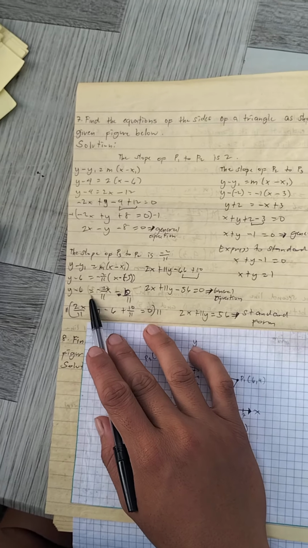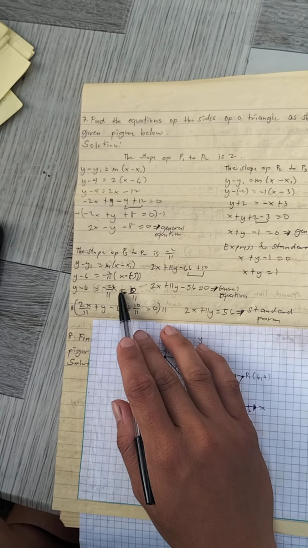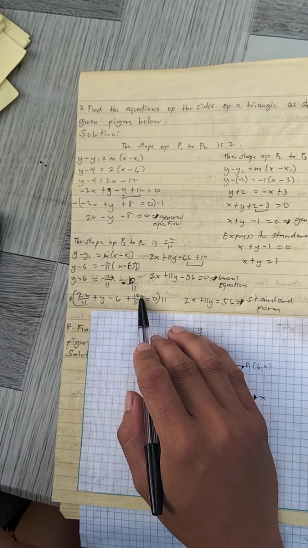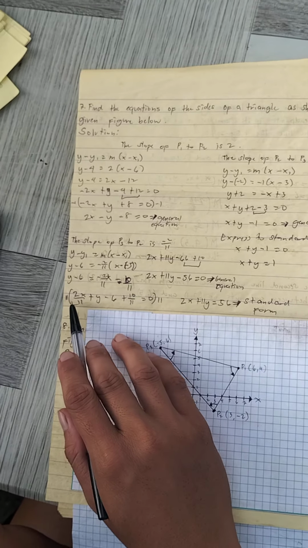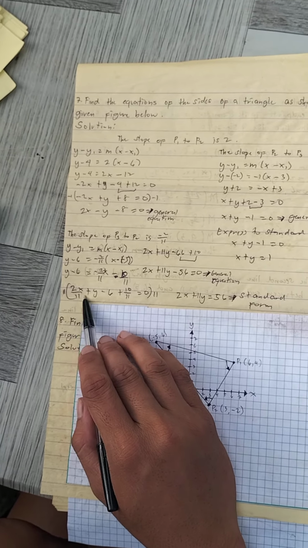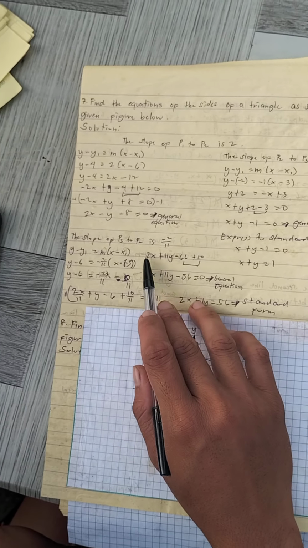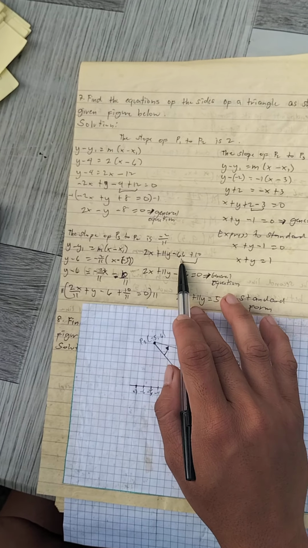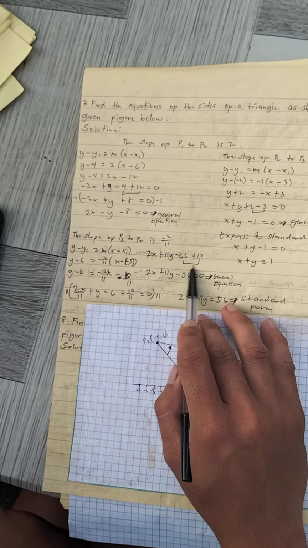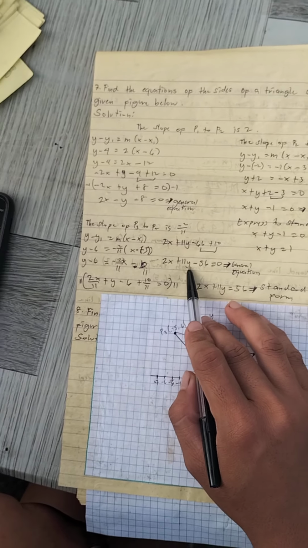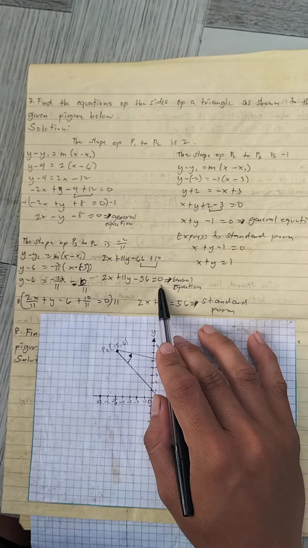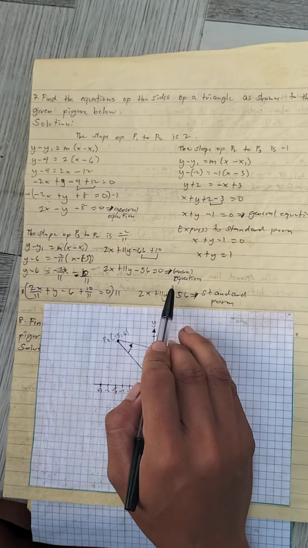Multiply by 11, so cancel, and the result of this is 2x plus 11y minus 66 plus 10. So add this one, 2x plus 11y minus 56 is equal to 0. So this is the general equation.